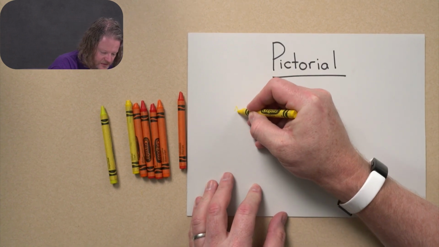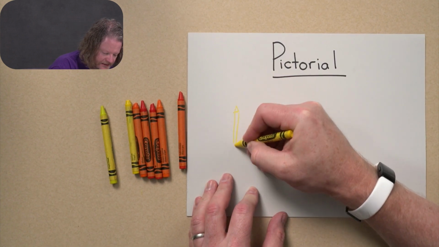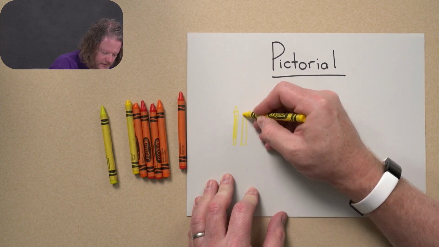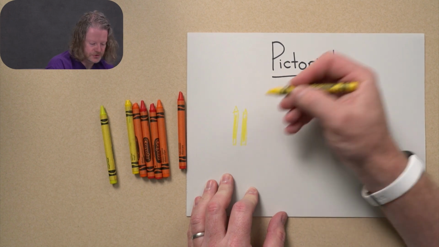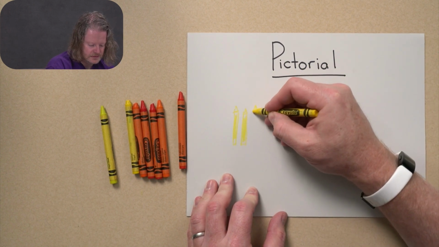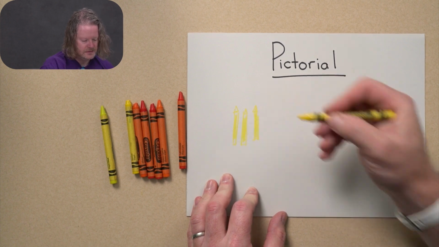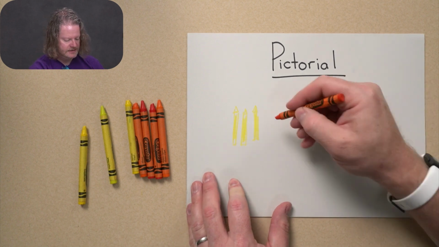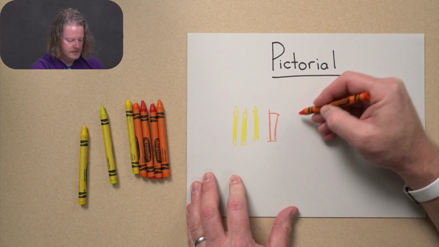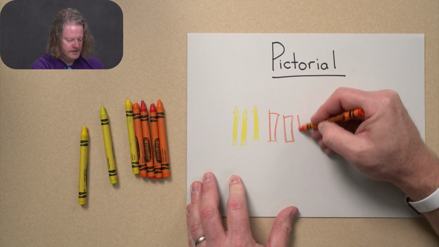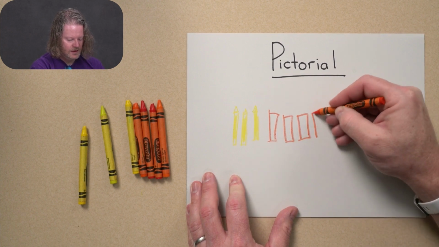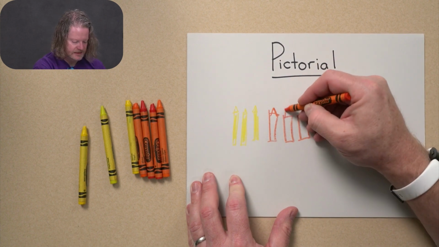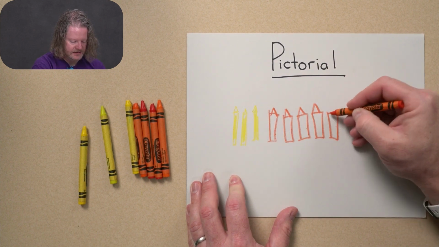So I started with 3 yellow crayons. 1, 2, 3, and I have to draw 5 orange crayons. 1, 2, 3, 4, 5. Let's get those triangle tops on there so they look like crayons.